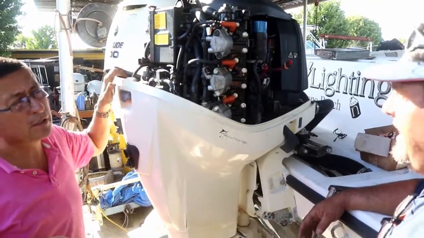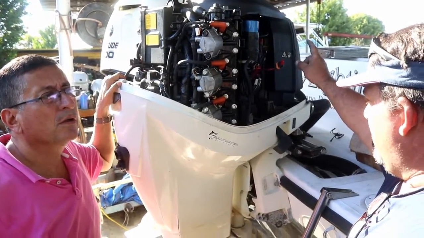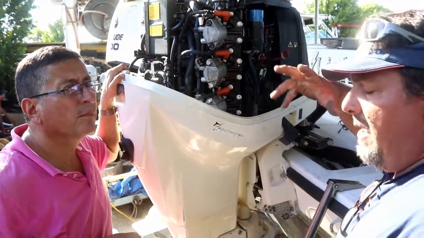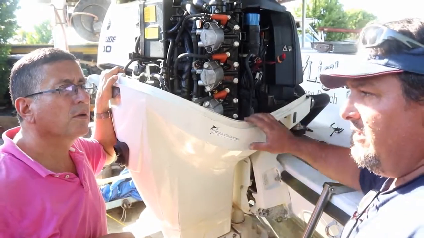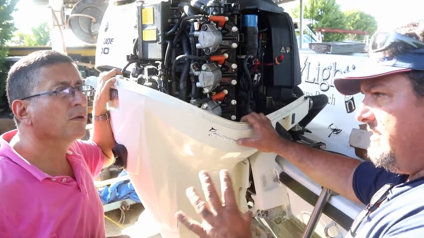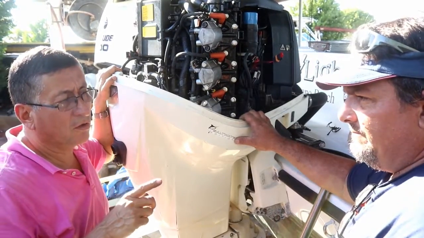And how does it do that? It has a crank position sensor, a MAP sensor, an atmospheric temperature sensor, and an exhaust pressure sensor. It has all those sensors, so it calculates everything it knows in order to give you the right amount of fuel.